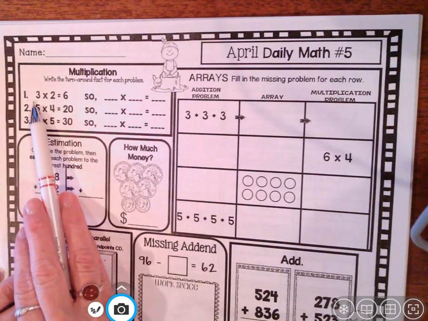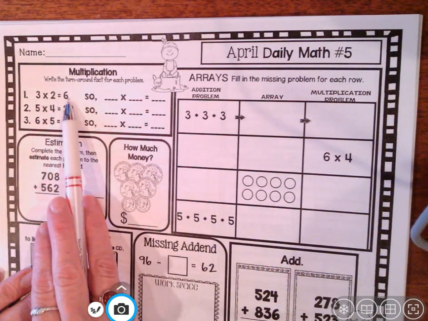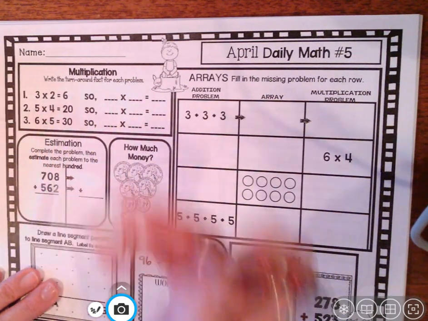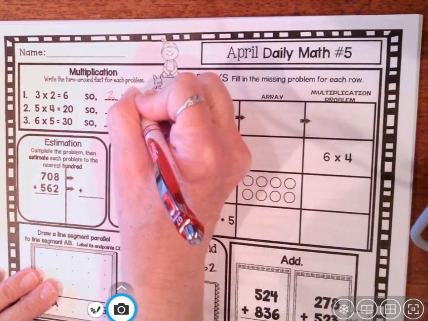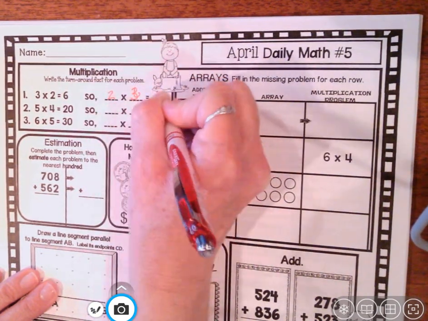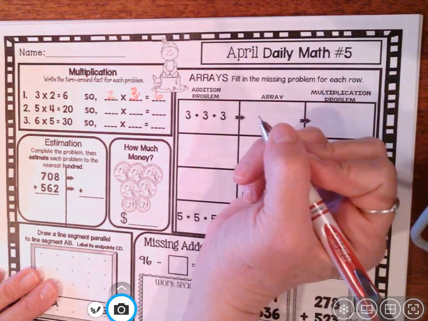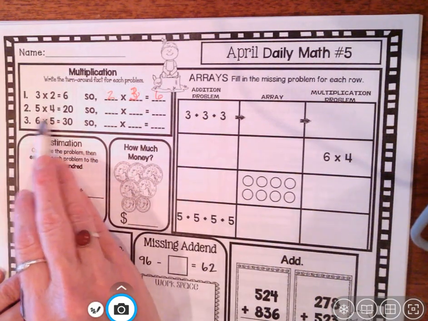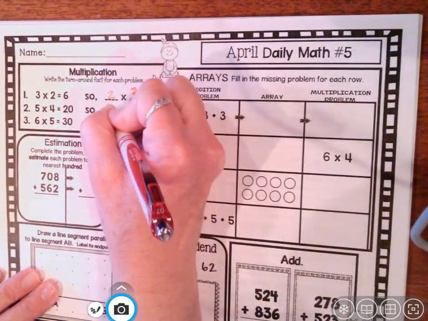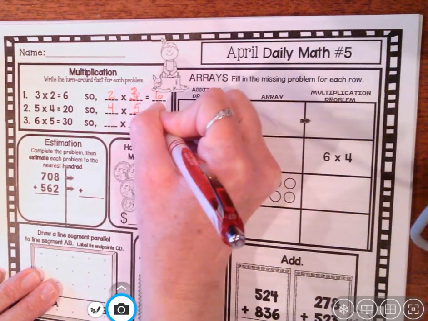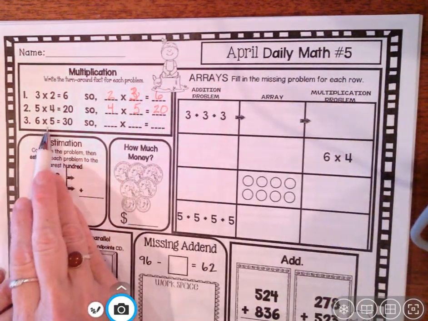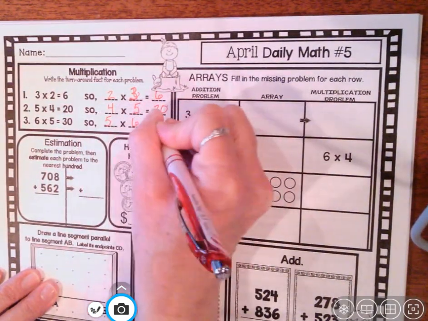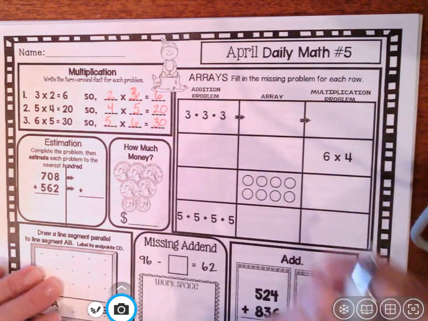When we look at multiplication, it says 3 times 2 equals 6. And it says write the turnaround fact for each problem. So if 3 times 2 equals 6, then 2 times 3 equals 6. You just flip-flop them and it still equals the same amount. Just like this one, 5 times 4 equals 20, so 4 times 5 equals 20. 6 times 5 equals 30, therefore 5 times 6 equals 30. Those are just math facts, but with multiplication.